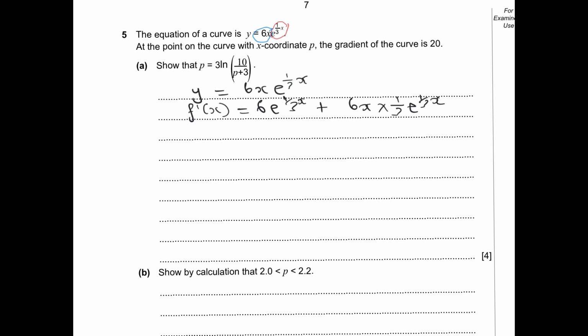Okay, so if I simplify that, what am I going to have? I'm going to have 6 e to the power of 1/3 x plus 6x times 1/3, that will give me 2x e to the power of 1/3 x.